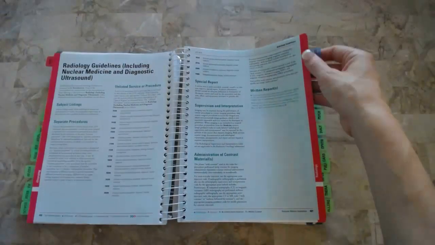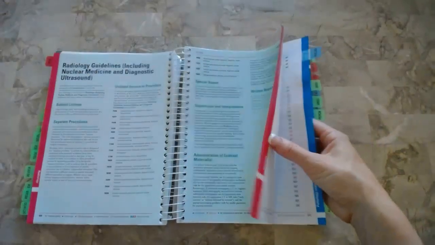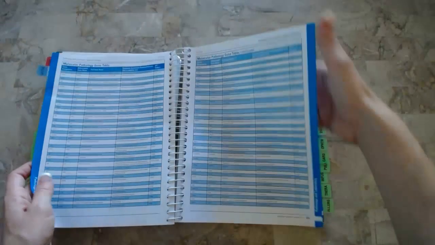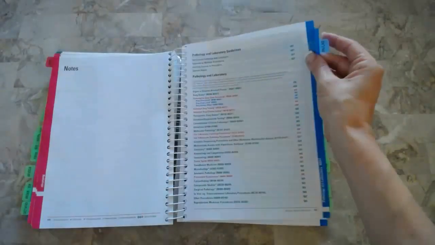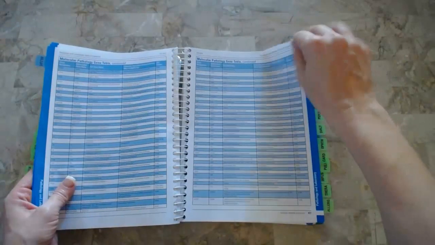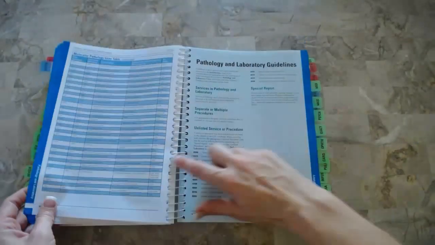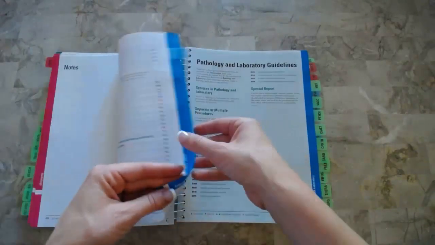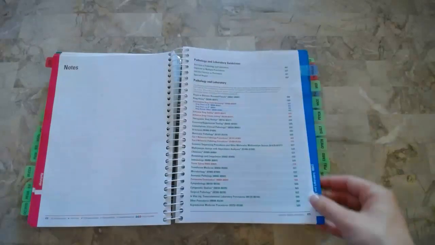Our radiology section can be kind of intimidating, but once we get through it, you'll really have a better understanding of it. And then we have our path and lab. And just this table right here, right after we tabbed our path and lab, this table we will rarely use. So I would just skip right over it actually and not even worry about it, because it's for a more specialized type of coding. So it's good just to know what it is, but we won't be in it very often, in other words.